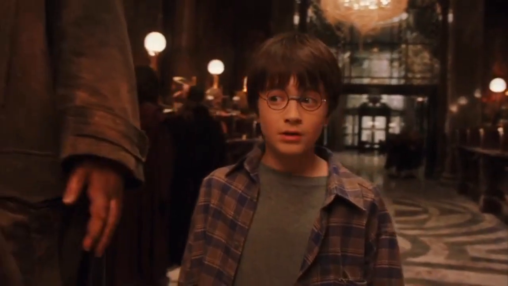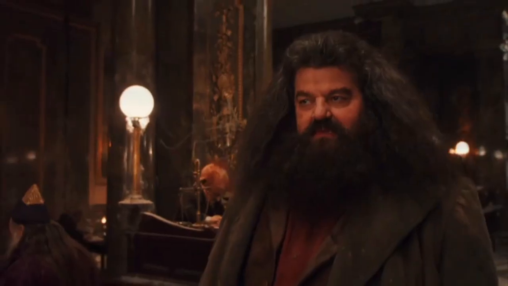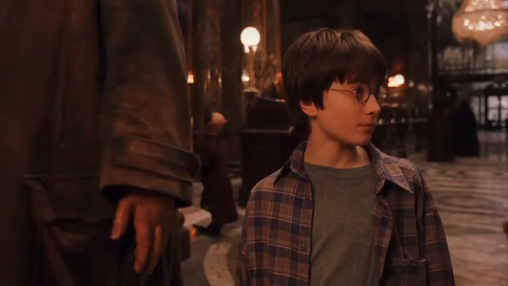Hagrid, what exactly are these things? Couldn't you say in many ways they remind you of the Jews? Not the most friendly of beasts.